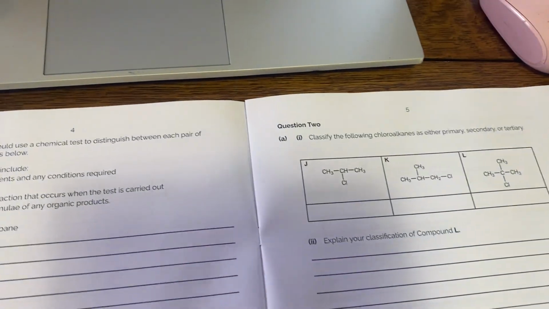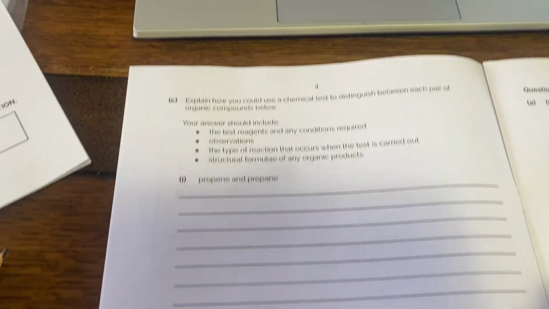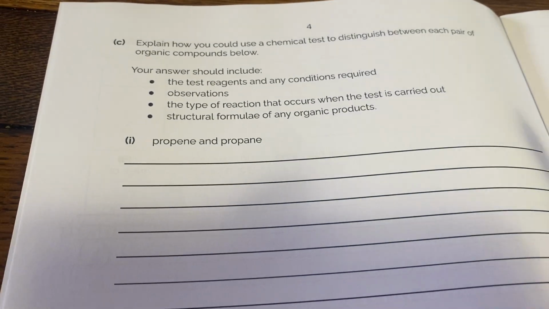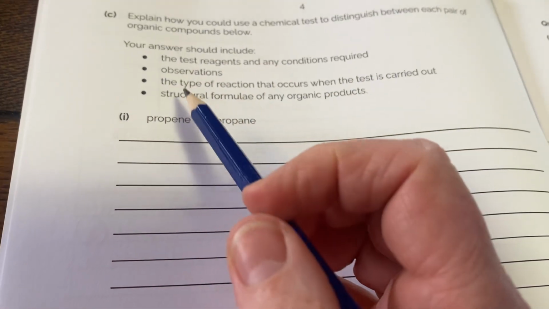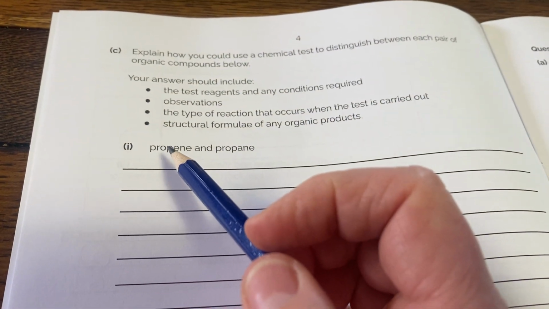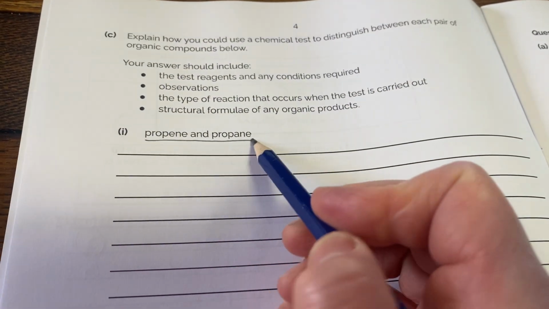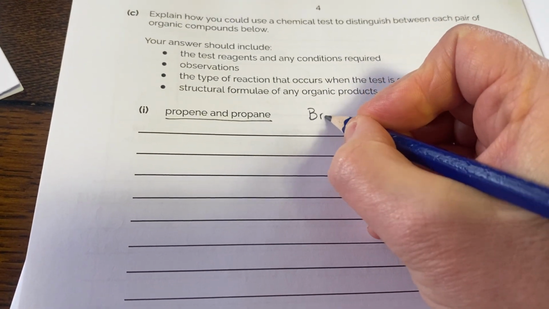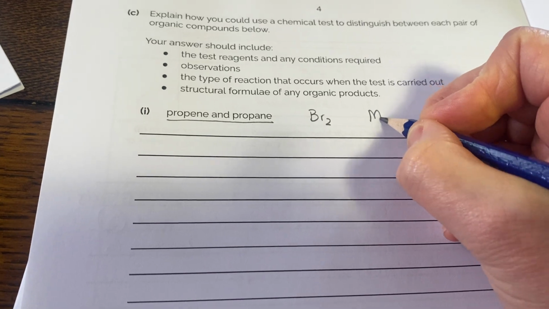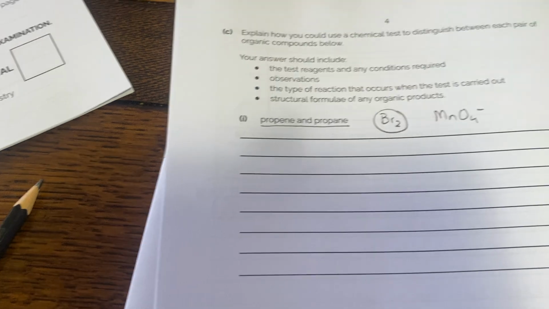Okay, and the last part of question 1 is about distinguishing, and we've got pairs. So we need to choose our own reagent in this question. They do not give it to us. So I need to choose something that can distinguish between these two. And my 2 options are bromine and permanganate. I'm going to choose bromine because I think it's easier.